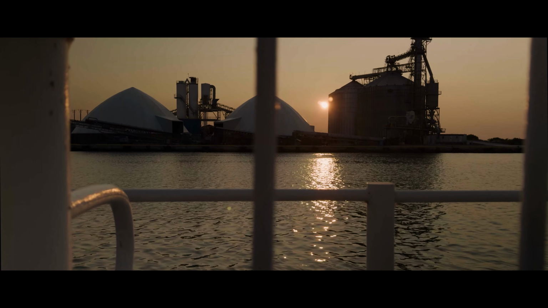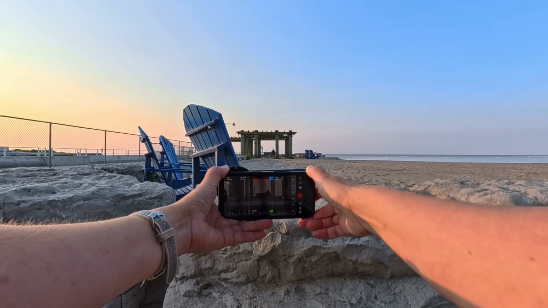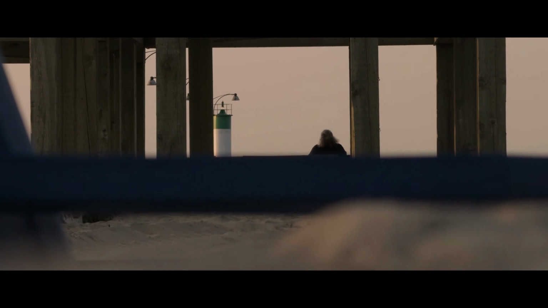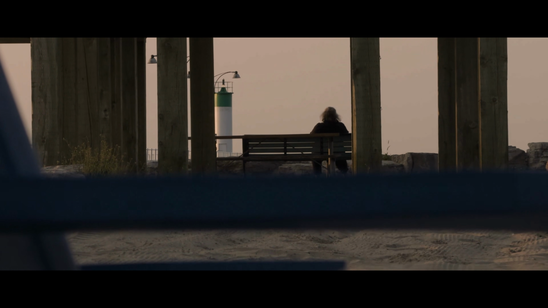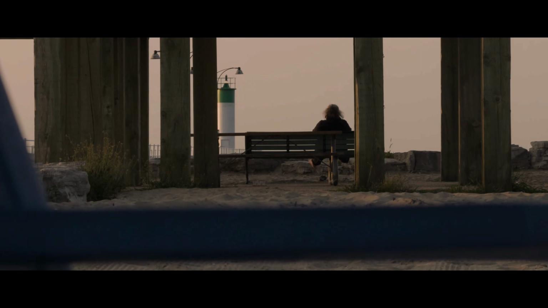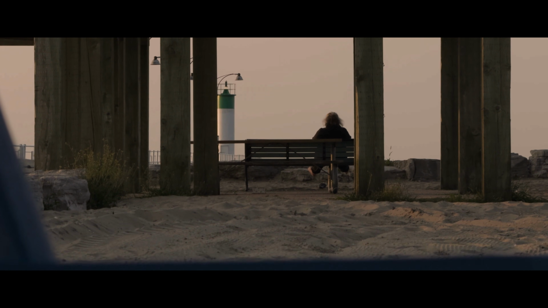Another example is here. A woman is sitting on the bench enjoying sunrise. This is a slow reveal. I am just using rocks in the foreground to create the extra layer.